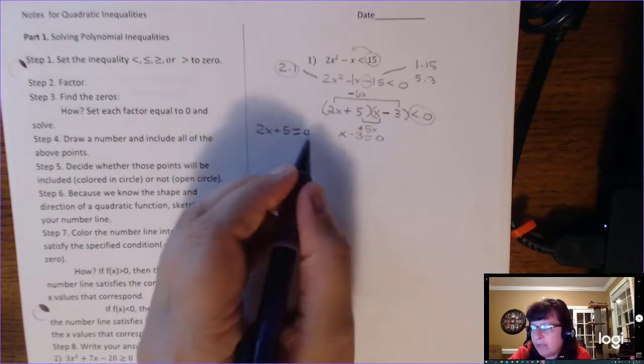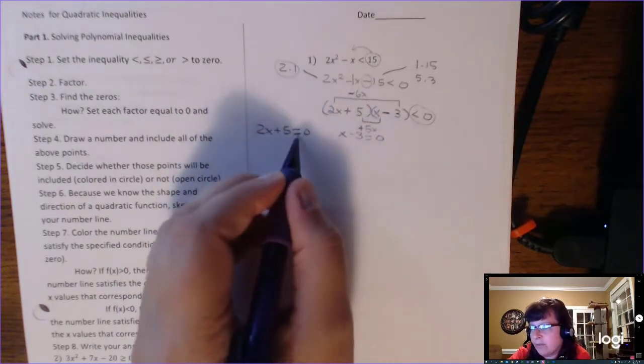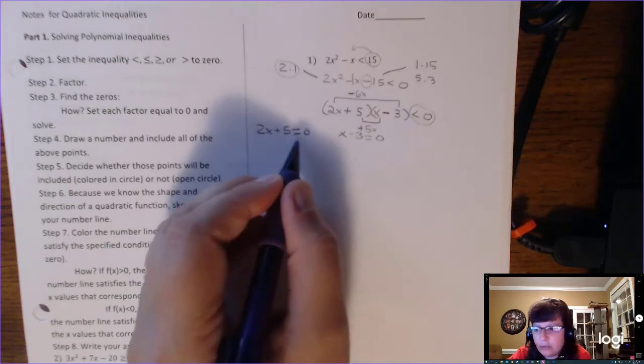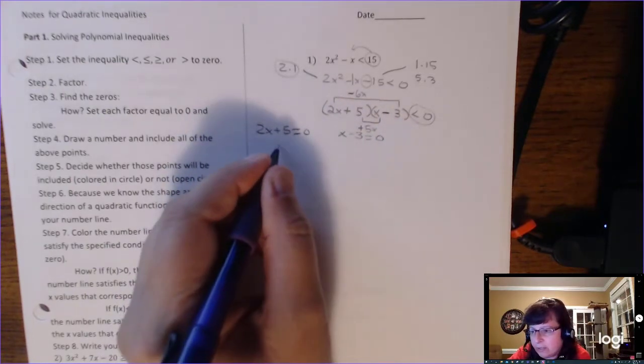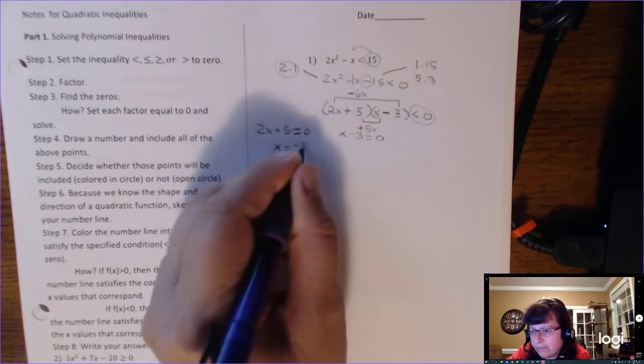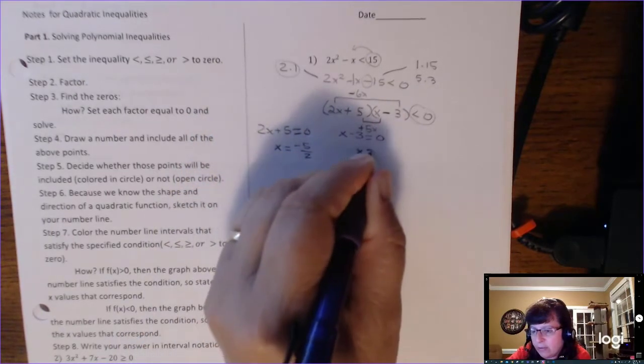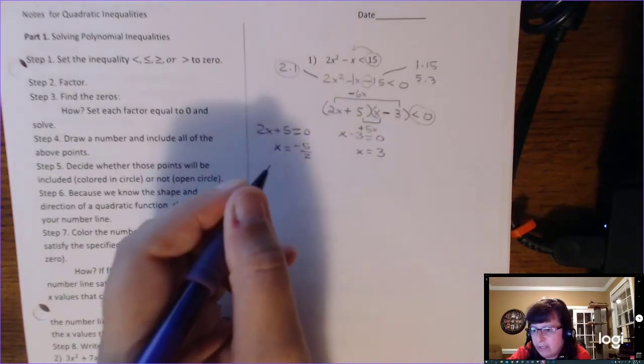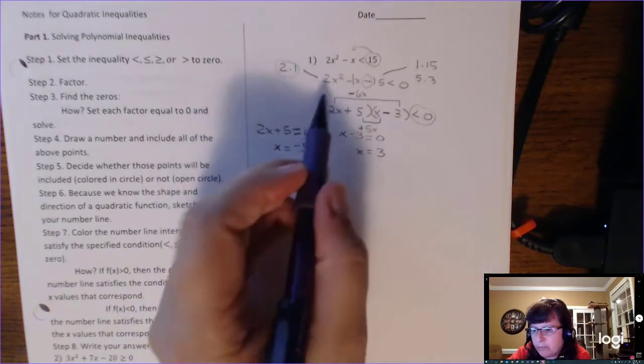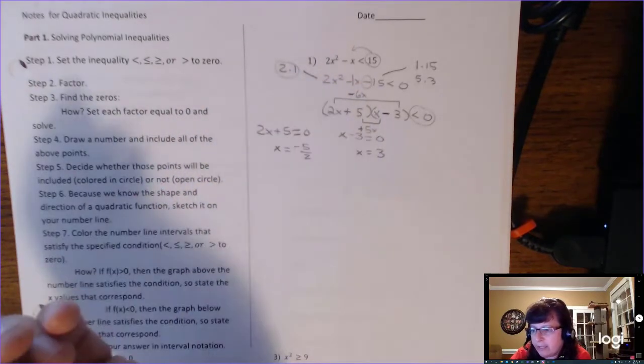This is where people make a mistake. They carry that over to these linear equations, and you don't do that. We'll deal with that in a minute. So this one 0 is going to be negative 5 halves, and the other 0 is going to be 3. Okay, this is where this parabola crosses the x-axis.